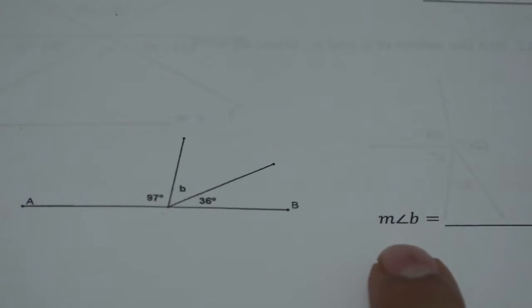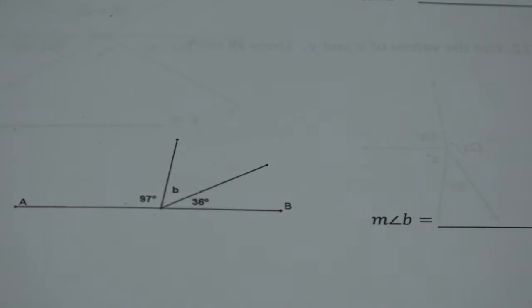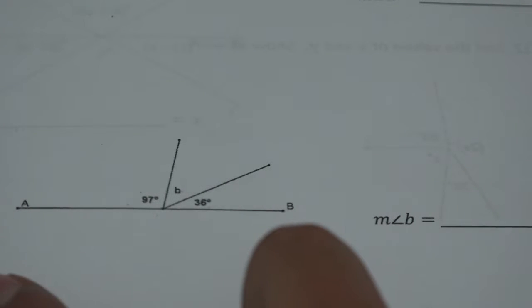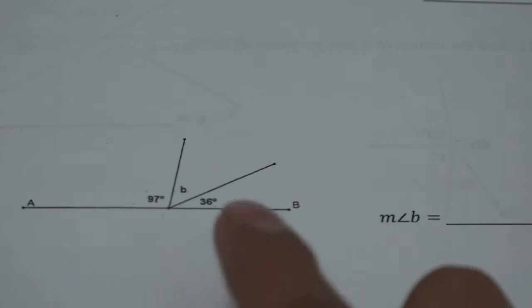Here, you have more than one angle sharing the same vertex. That means that these are consecutive angles. So what you're going to write here is consecutive adjacent angles on a line sum to 180.